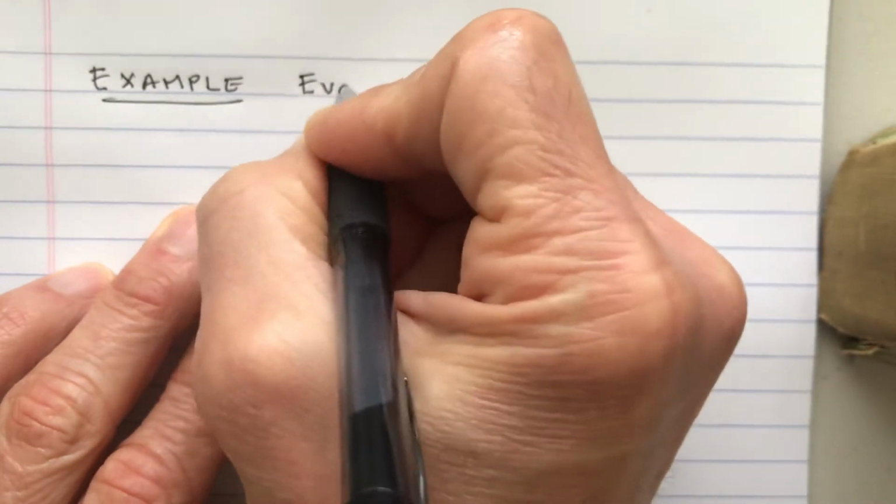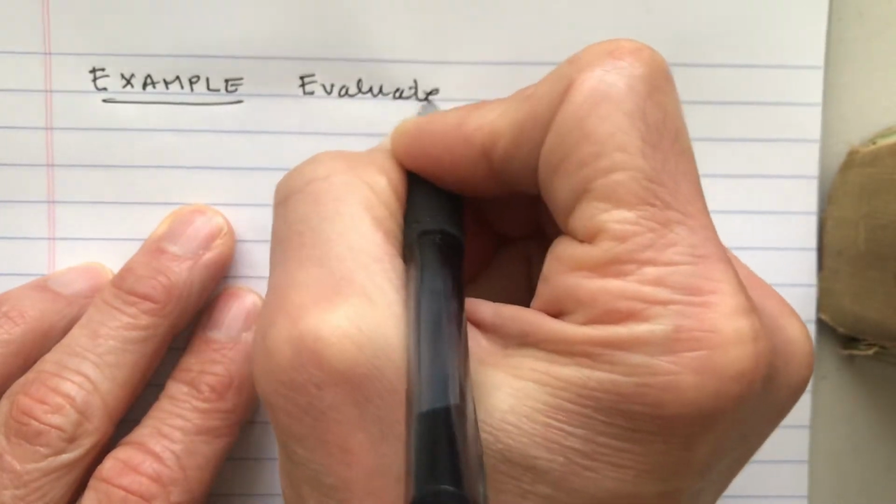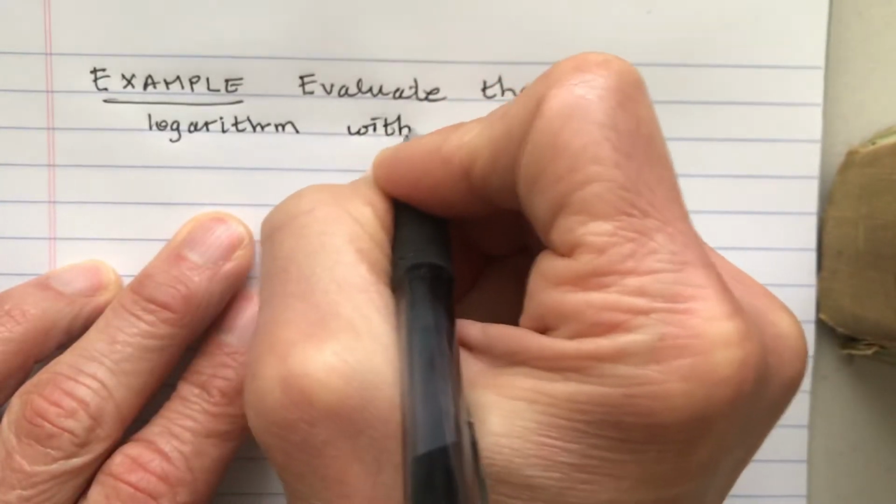Example. What we're going to do here is evaluate the logarithm without using a calculator.